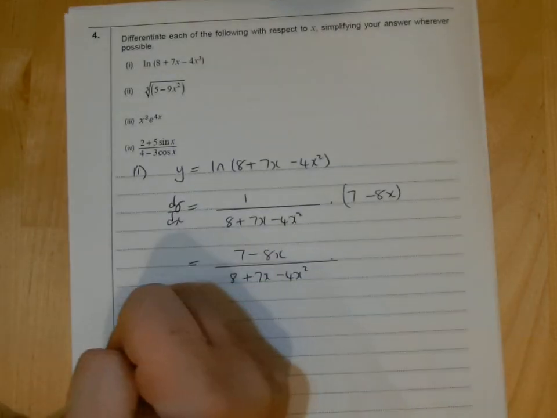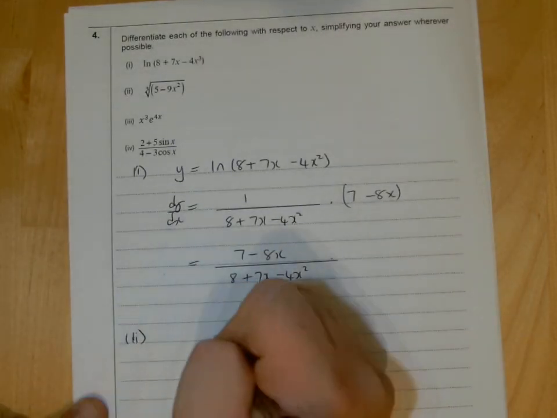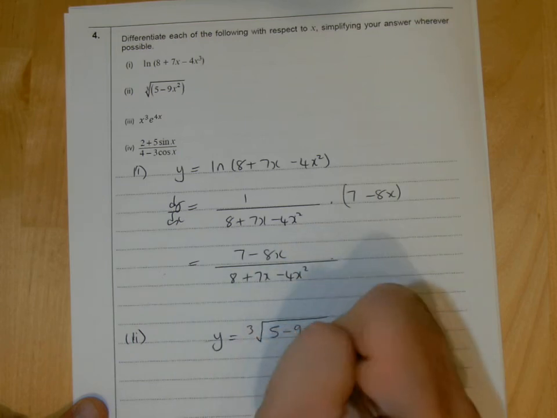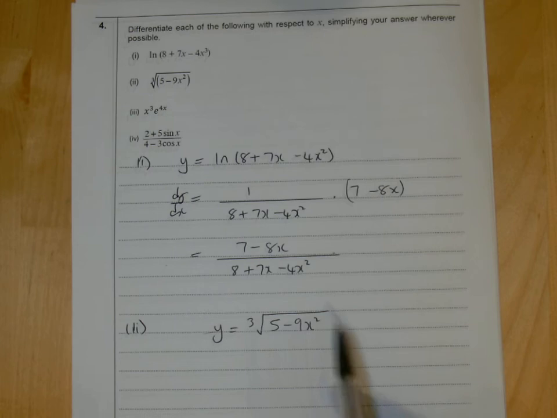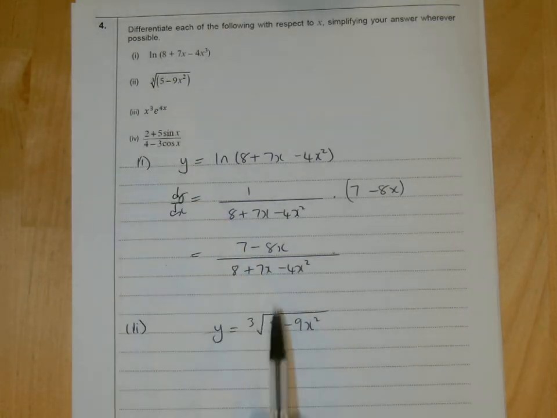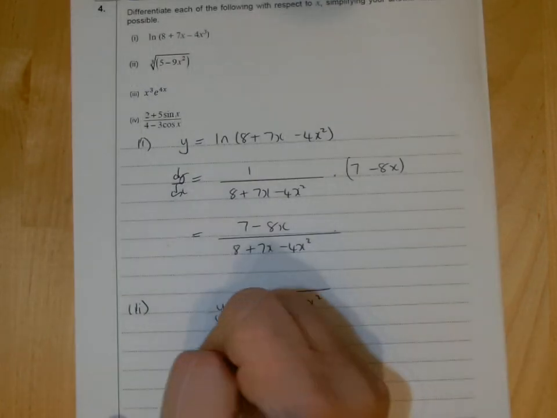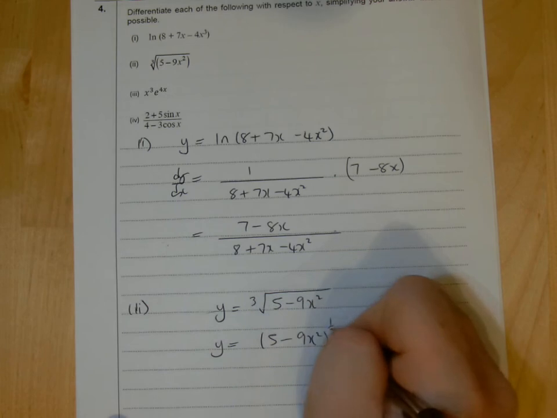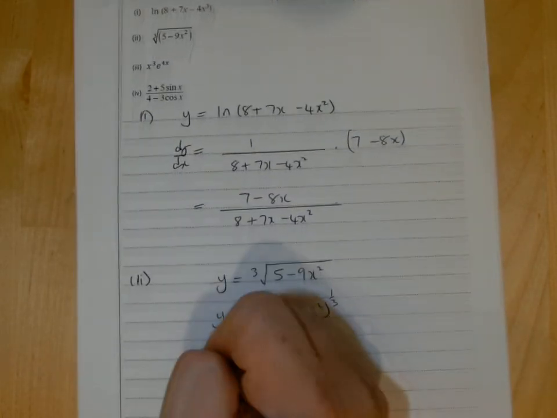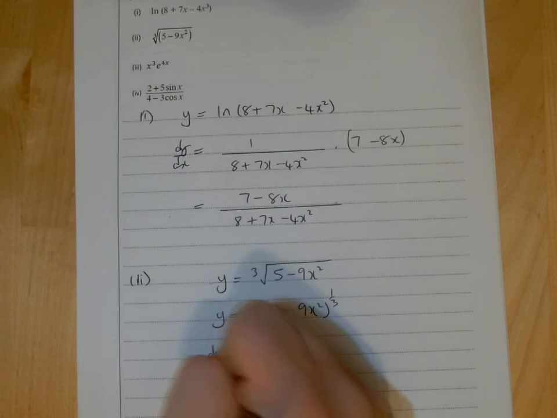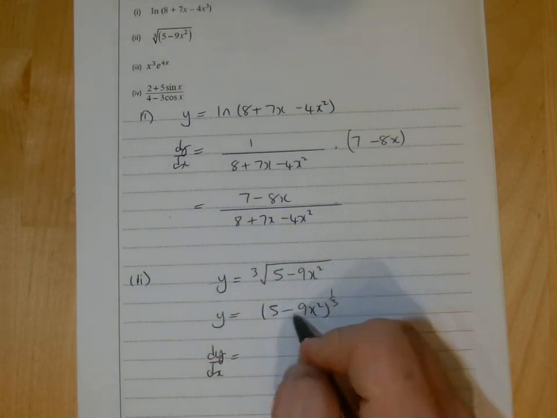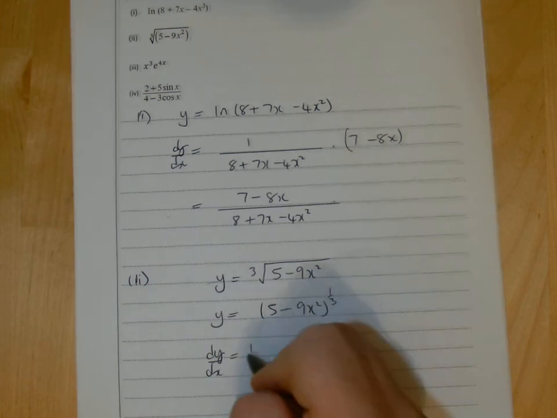Okay, with the second one, again, y equals. Well, it is a function of a function because you've got a cube root with the function inside. I'm not going to put a bracket around it like they've got there, but having said that, maybe that's a clue for you to realise you need to write it in terms of a bracket. So cube root means power a third. So when we differentiate, dy by dx, bring that third down, because it's a function of a function, isn't it? Bring the third down.